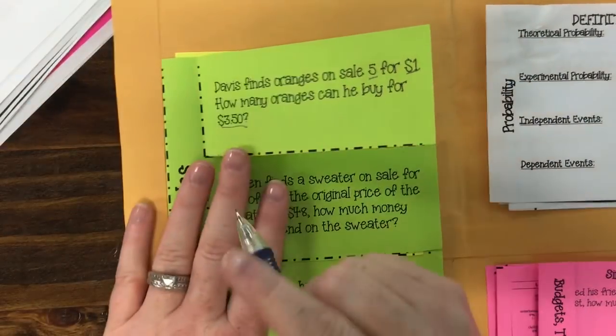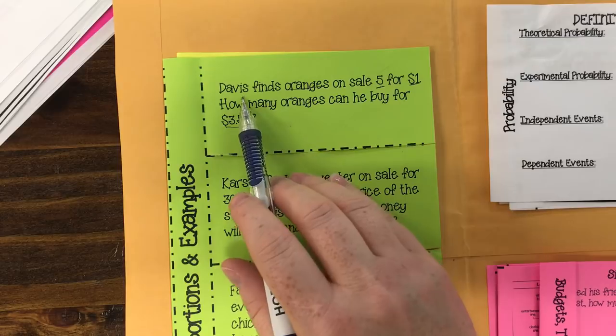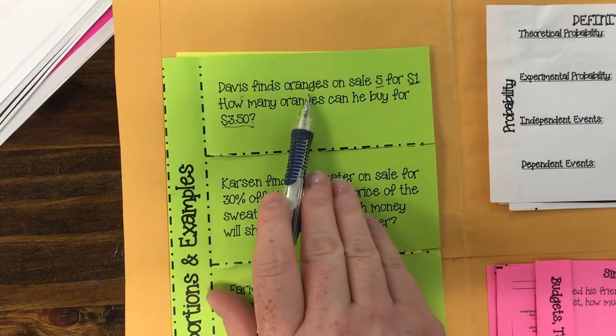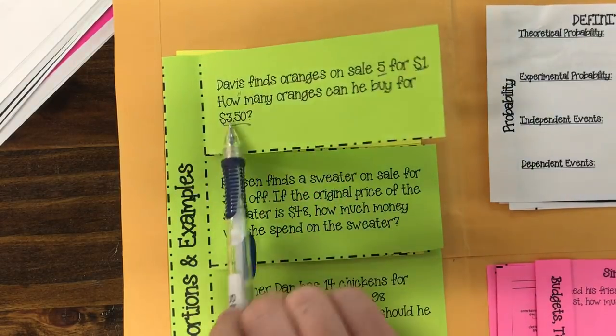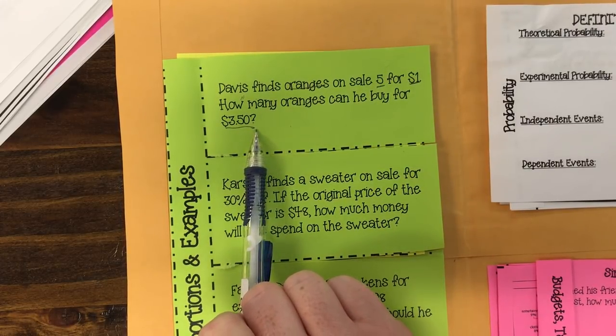We're going to do proportions today. We're going to talk about this one to start out with, and this one is going to be a WKU, because it says Davis finds oranges on sale, 5 for $1. How many oranges can he buy for $3.50? Okay, it has 3 different numbers.